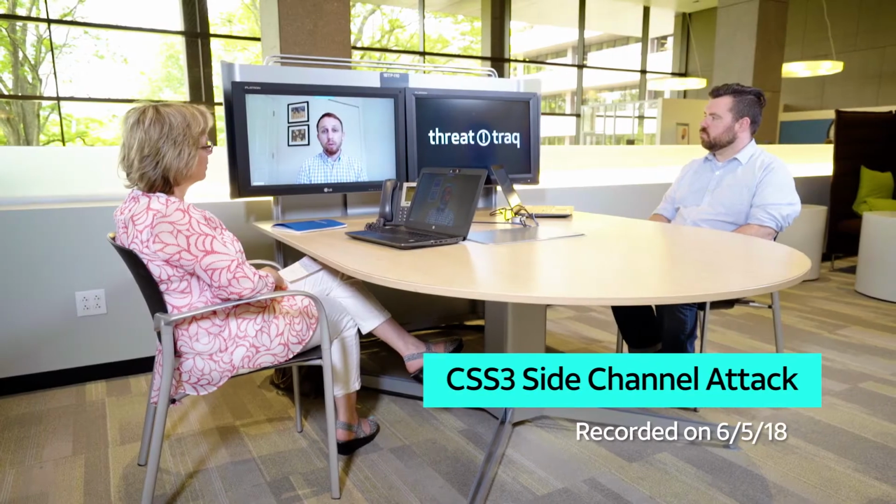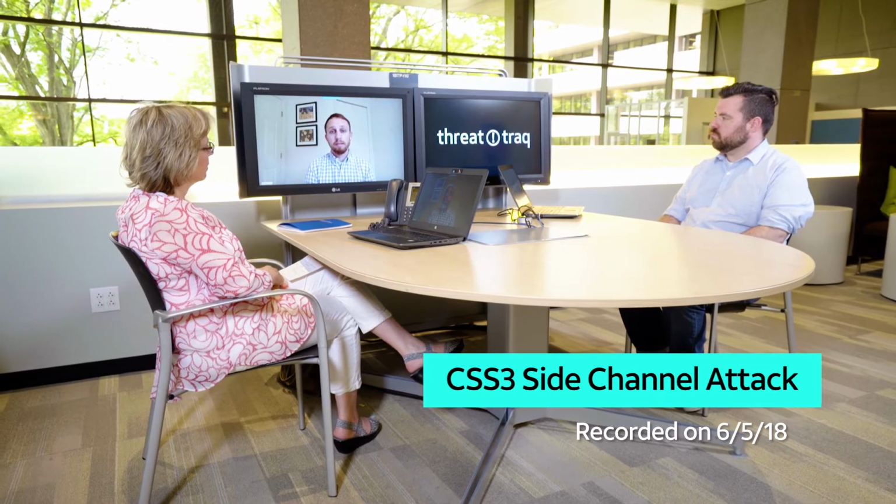So Matt, I hear you have a story about a CSS side channel attack. Yeah, this is really interesting, and it gets a little bit down in the weeds, so bear with me. But I thought it was a really fascinating attack. So the way that browsers are built today, they enforce separation between content from one site and another site. That's called the same origin policy, and that's key to understanding the story.